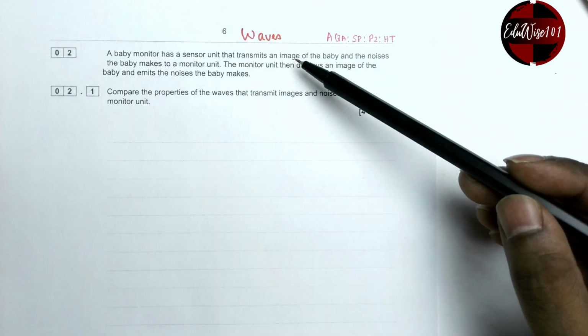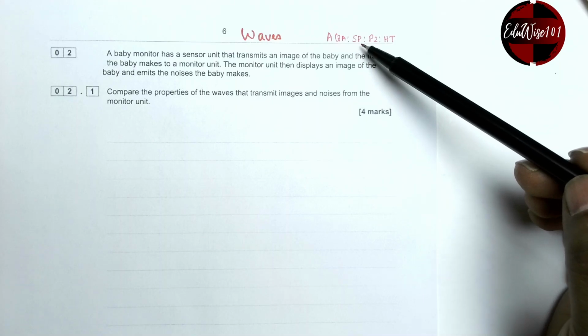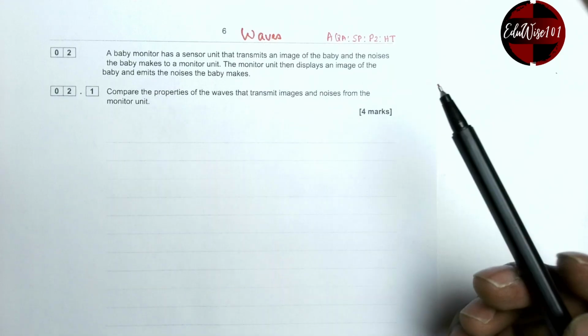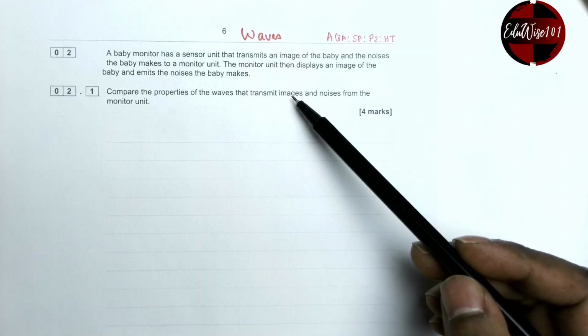This question is on waves. This question is question 2 from the AQA specimen paper, paper 2, the higher tier. A baby monitor has a sensor unit that transmits an image of the baby and the noises the baby makes to a monitor unit. The monitor unit then displays an image of the baby and emits the noises that the baby makes. Compare the properties of the waves that transmit images.